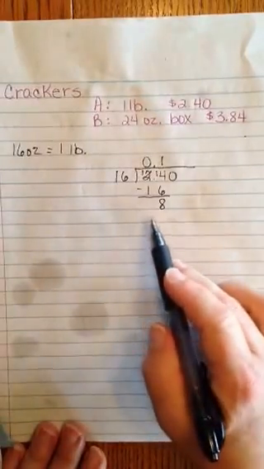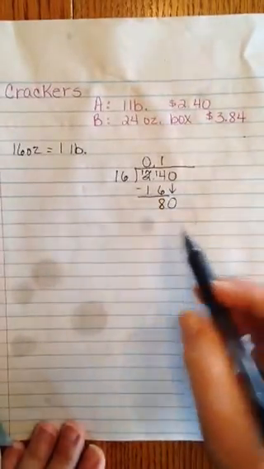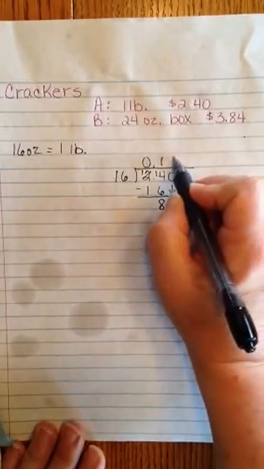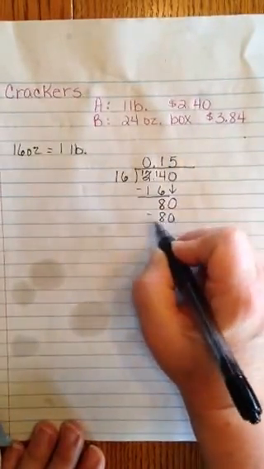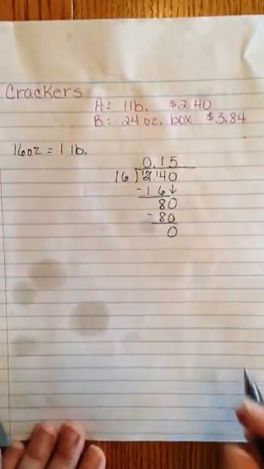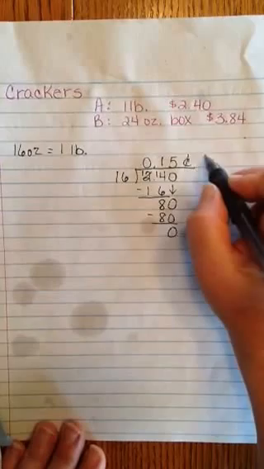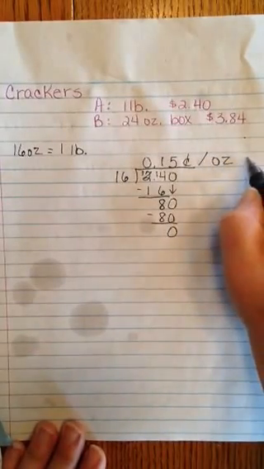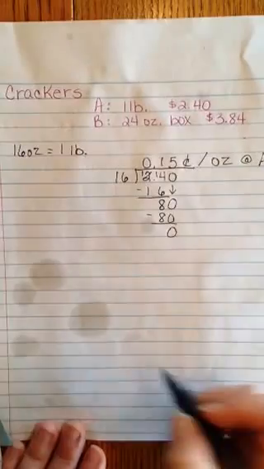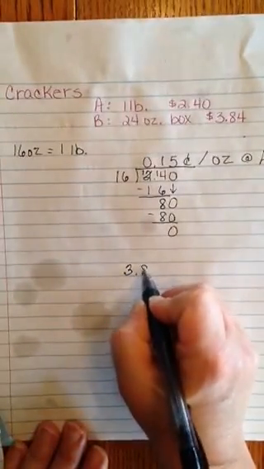Okay, 16 does not go into 8, so we're going to bring down this 0. 16 goes into 80. 5 times 16 is 80. Okay, so I'm going to pay 15 cents per ounce at store A, and then we're going to go ahead and figure it out for store B.